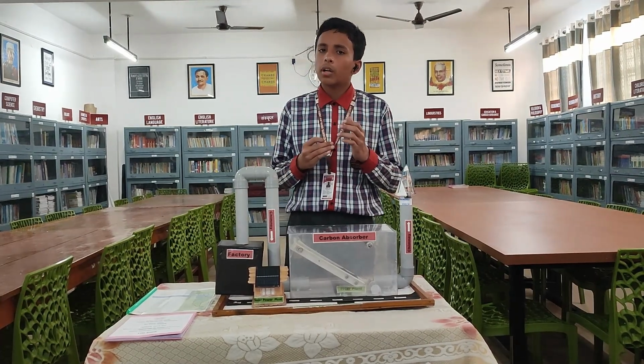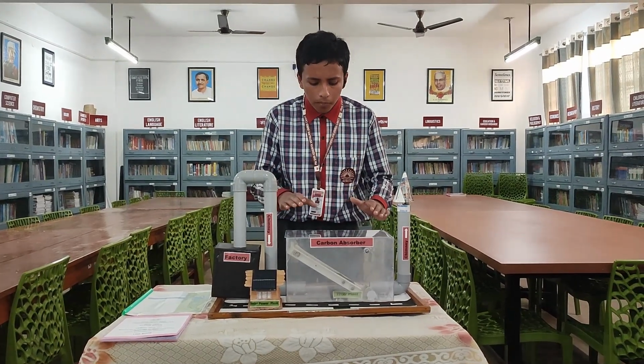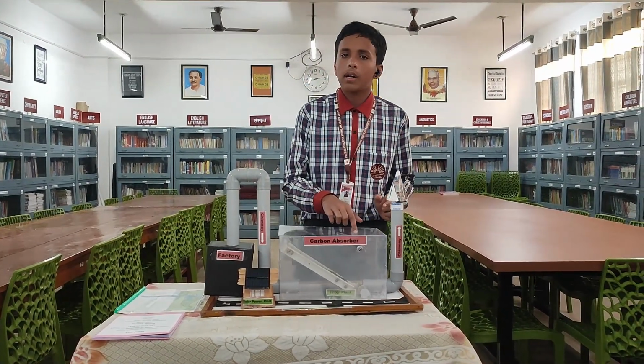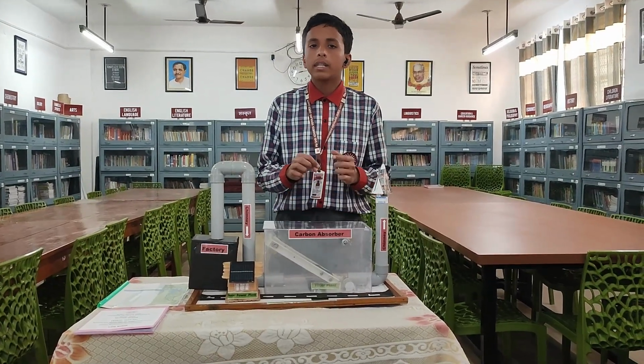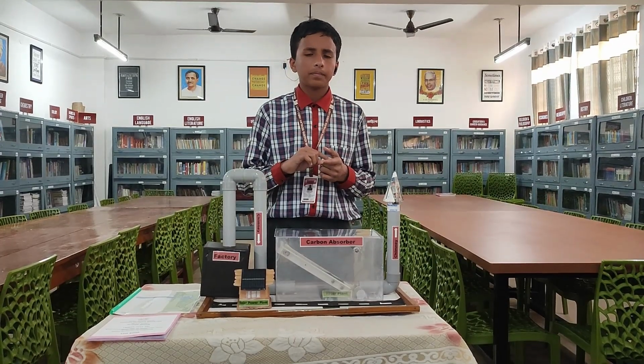Next is the water filtration process. In this process, mainly the pollutants from the water are removed by the filter plant which is installed inside it, and it is a combination of a DC water pump, flexible pipes, and the filter fiber.